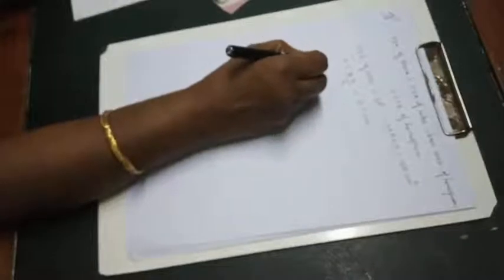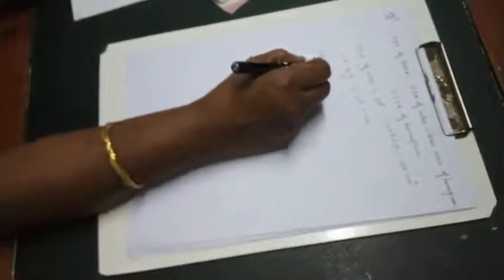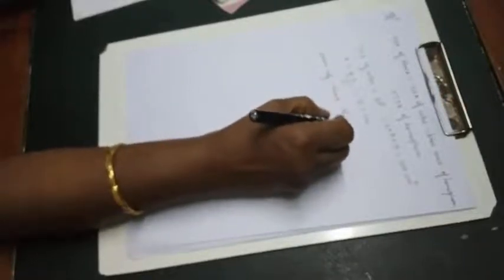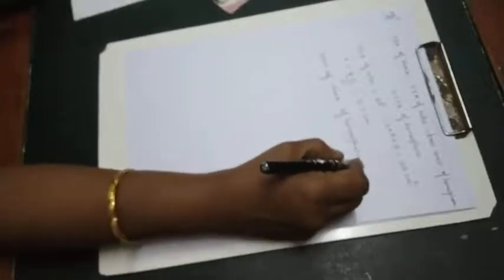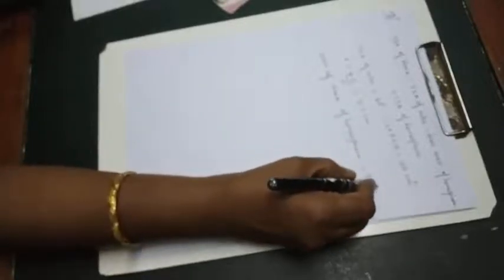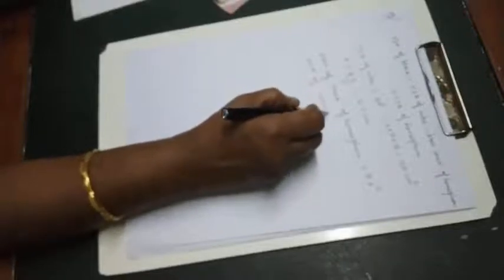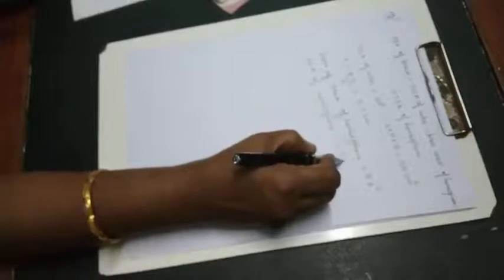So base area of hemisphere is equal to pi r square. Then curved surface area of hemisphere is equal to 2 pi r square.